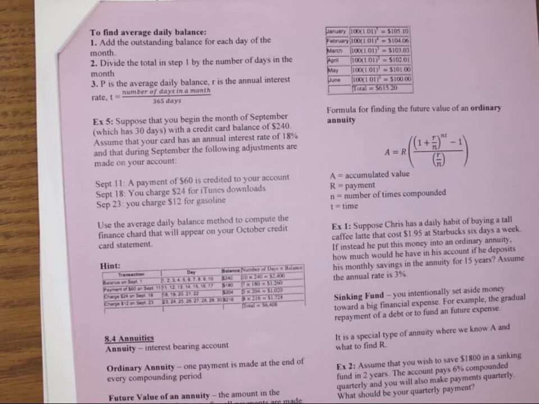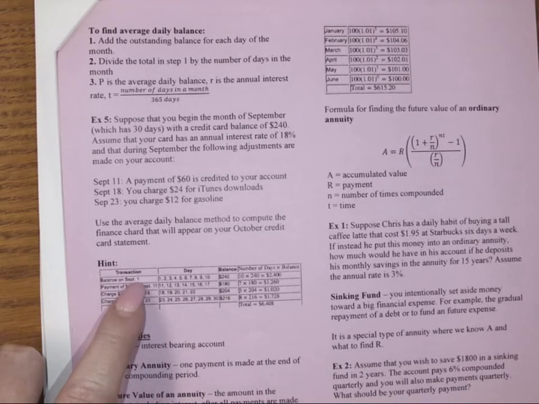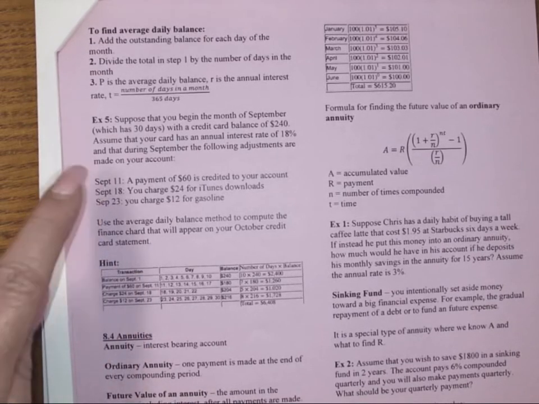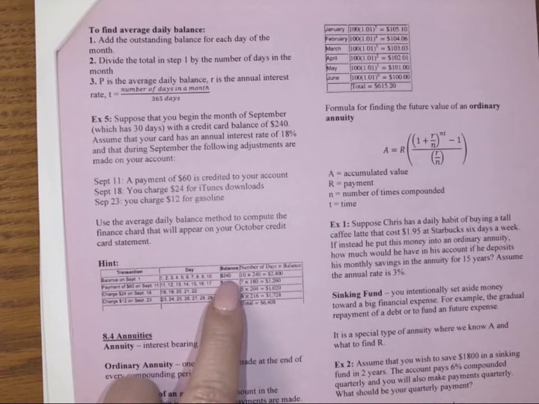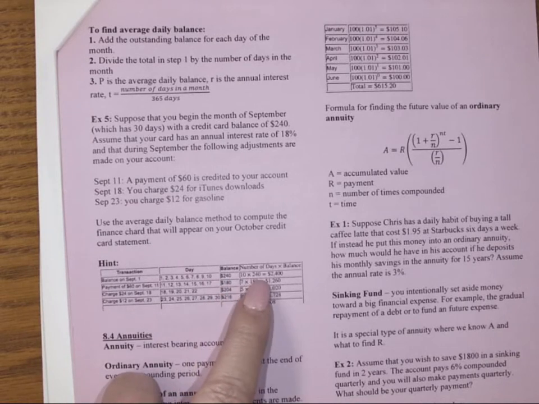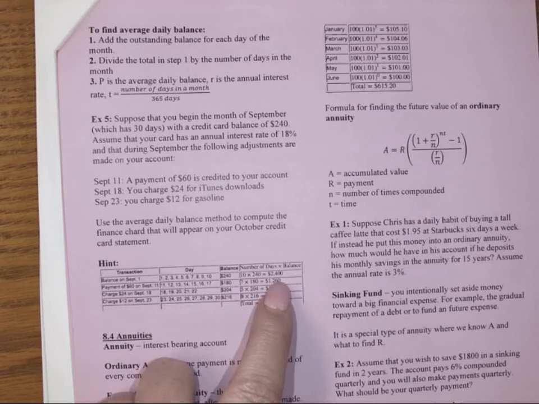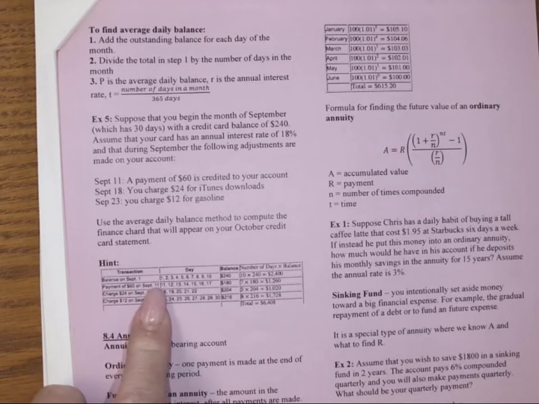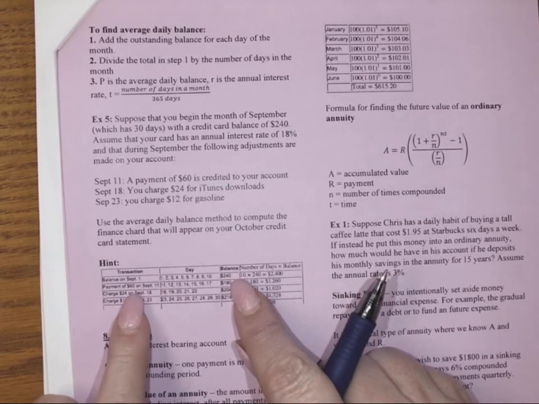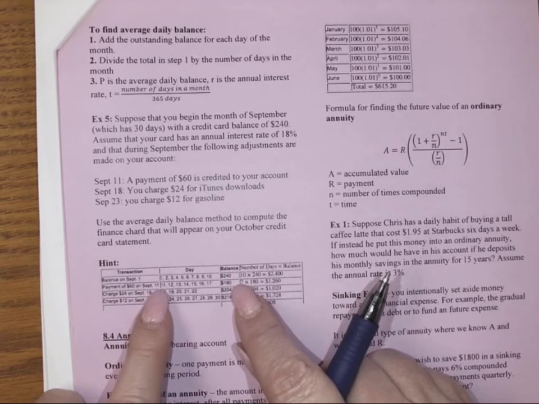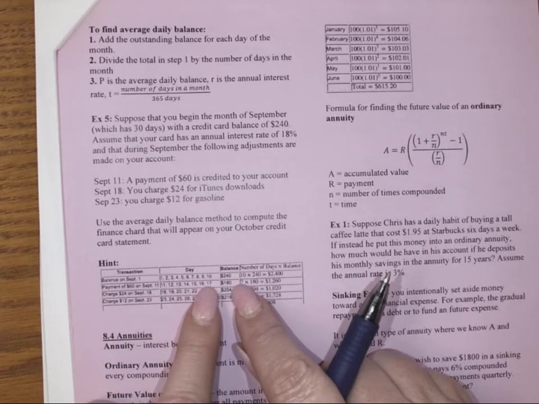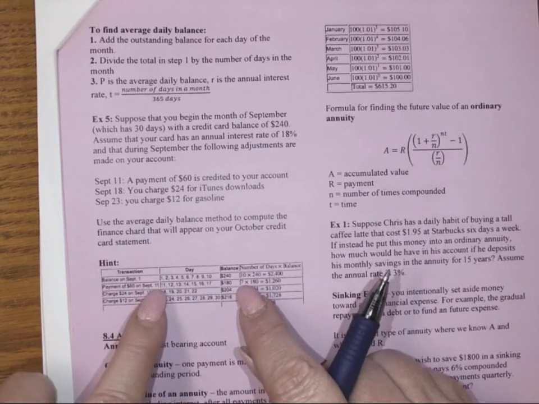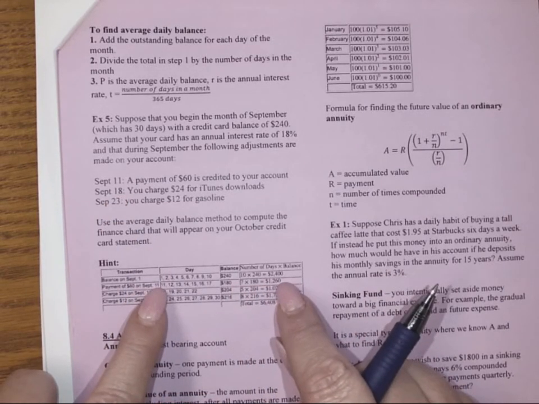So on the balance on September 1st, we didn't do anything till September 11th. So for the first 10 days, we had a balance of $240. So 10 times 240 will get us $2,400. The payment of $60 happened on September 11th. So if we take 240 minus 60, we get 180. And that stays the balance on the account until the 18th, because on the 18th we charge $24. So that's 7 days times 180, which gets you $1,260.